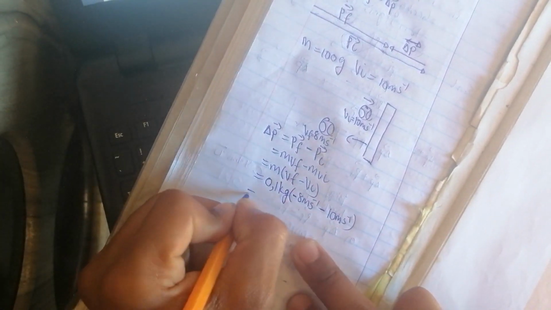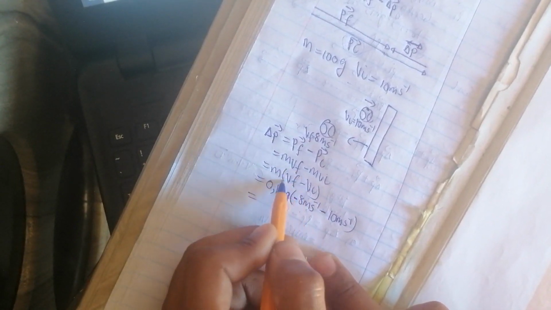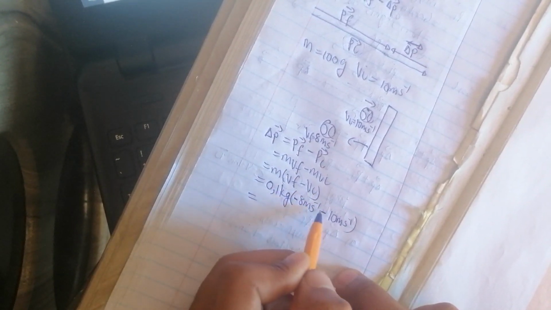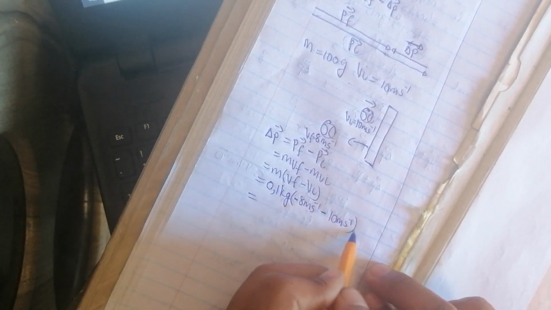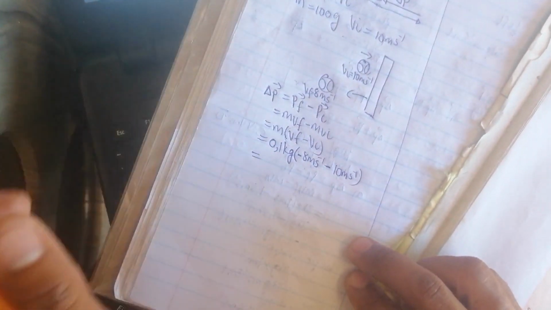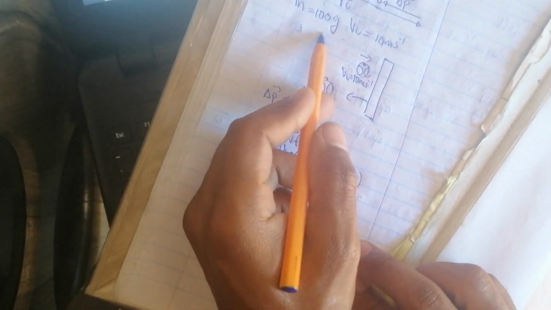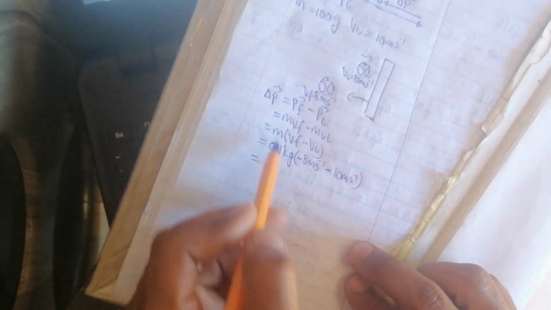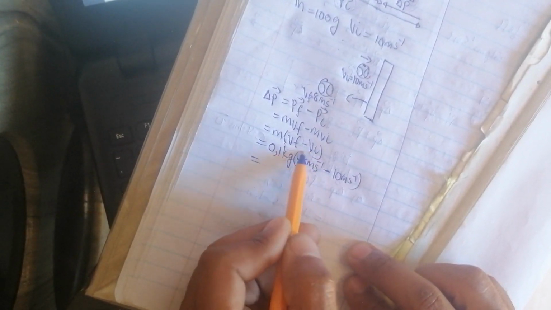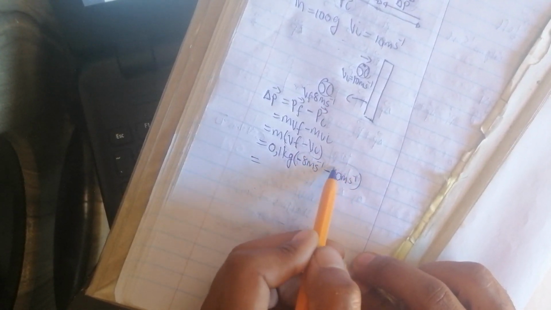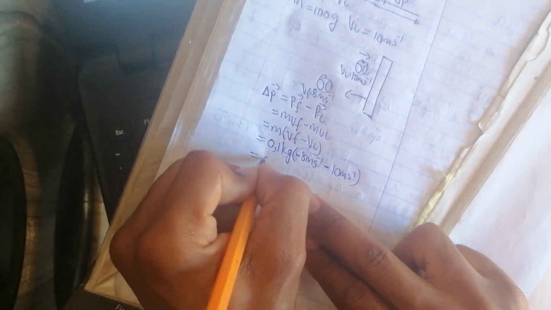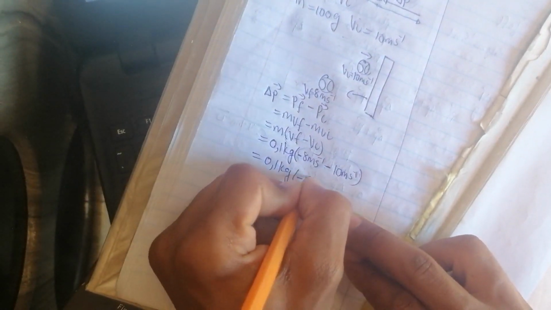So from there, what is it that we do? Now let us try to check what is happening here. So you have a final velocity, which is this, minus initial velocity, which is that, because remember, we said let motion to the east be positive, therefore west will be negative. So this is negative and this is positive. So I will have 0.1 kilograms times 8 minus 10, which is minus 18 meters per second.